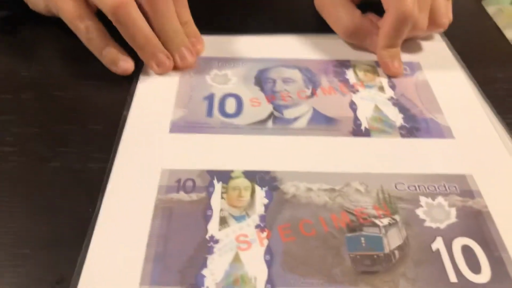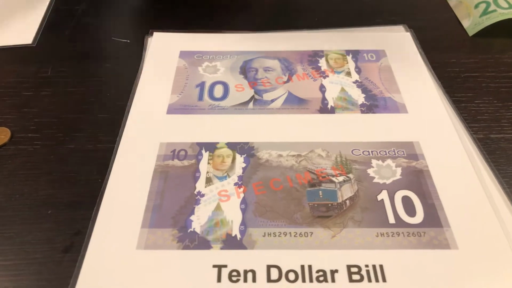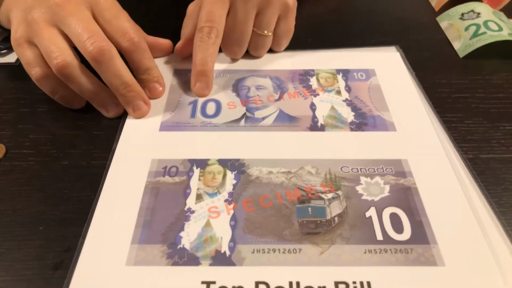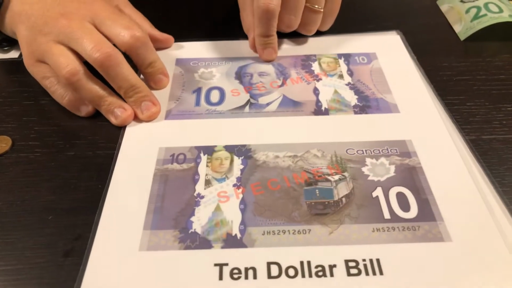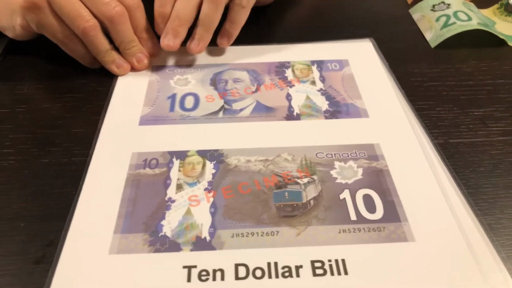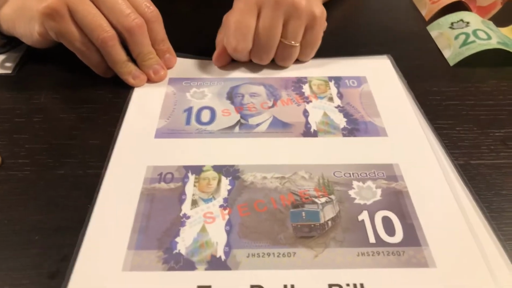Now we have a $10 bill here. So it says 10, and our color is different. This one was blue, and it said 5, so it's $5. This one is purple, and it says 10, and again, $10. And this guy here, Sir John A. Macdonald, again, Prime Minister of Canada a long, long time ago. And again, we're honoring him by putting him on our $10 bill.